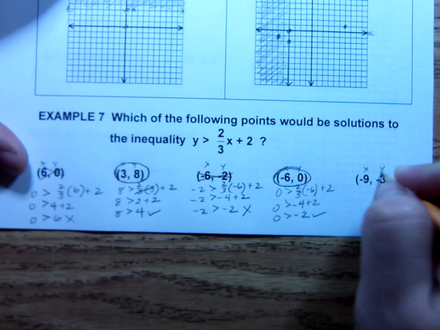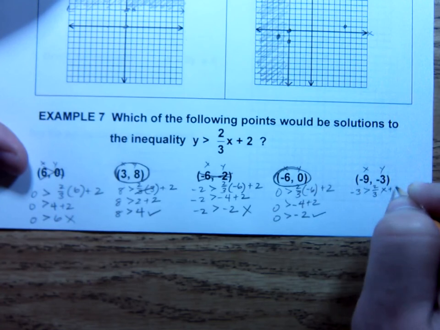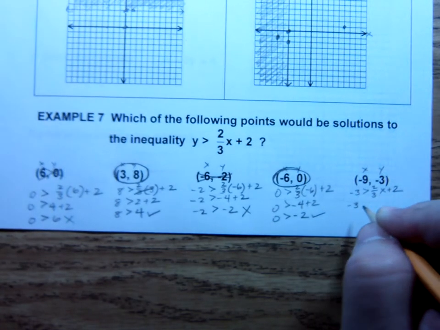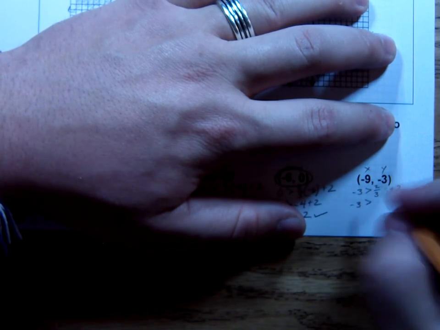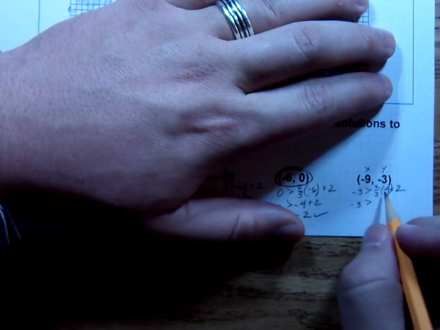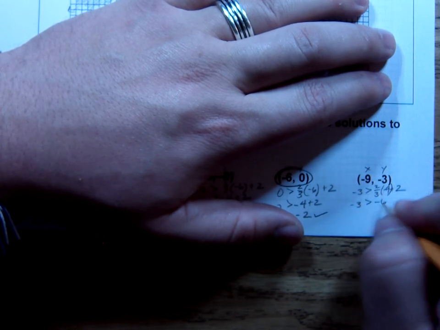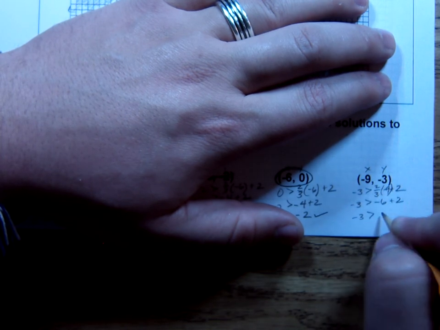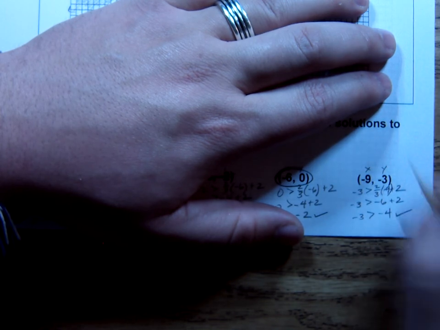Last but not least, negative 3 is greater than 2/3 x plus 2. I put 2/3 x. Sorry, I got distracted for a second. Should have put negative 9 here. So 2 times negative 9 is negative 18. Negative 18 divided by 3 is negative 6. So negative 3 is greater than negative 6 plus 2, which is negative 4. Is negative 3 greater than negative 4? Yes, it is. So that is one of our solutions.